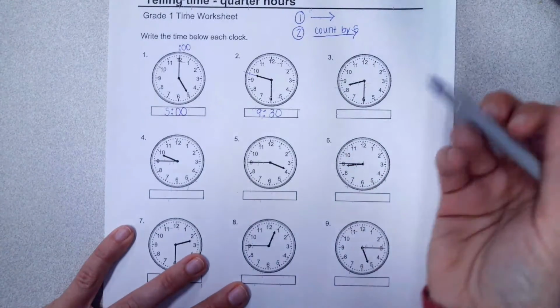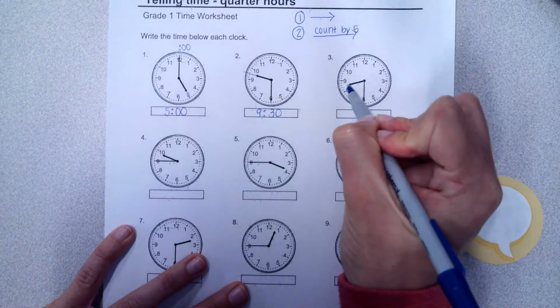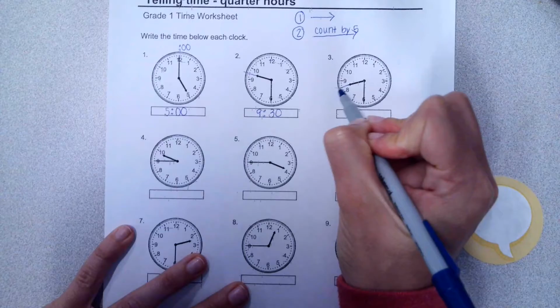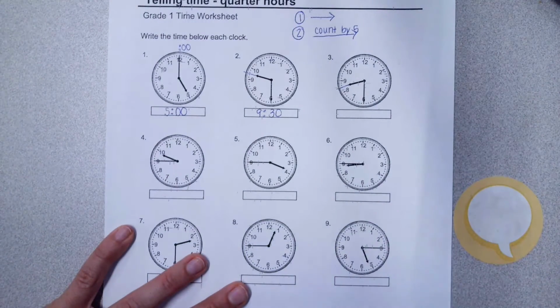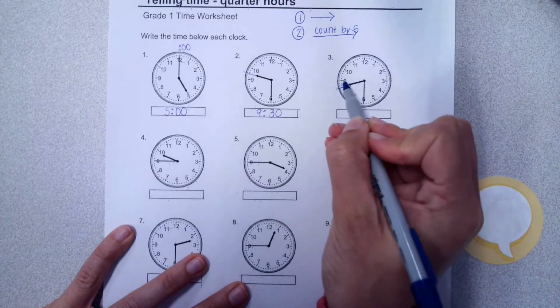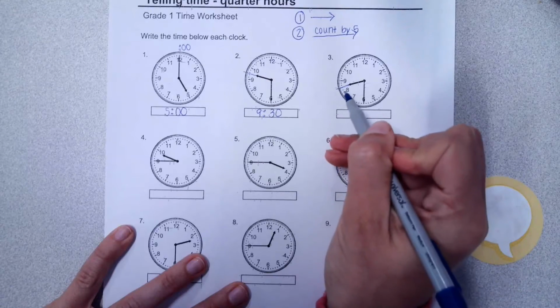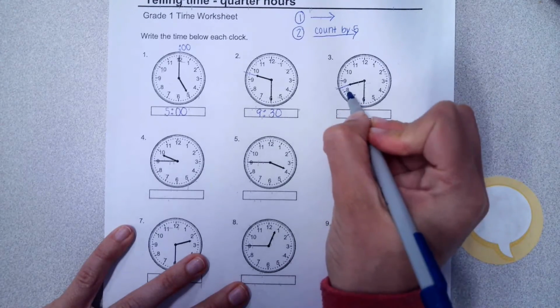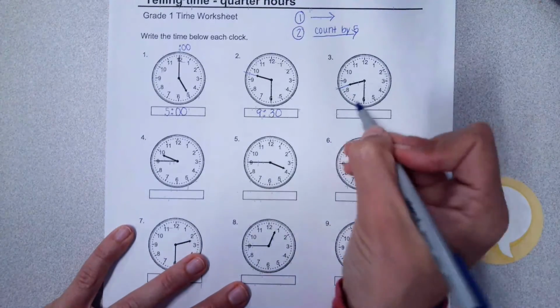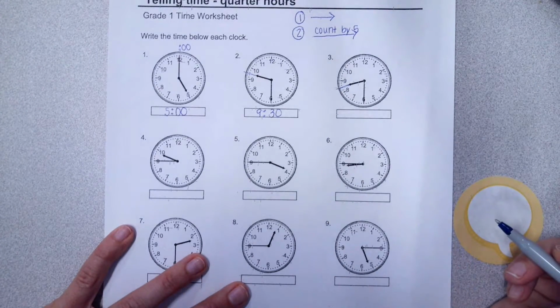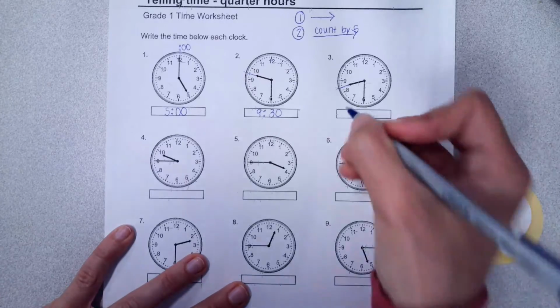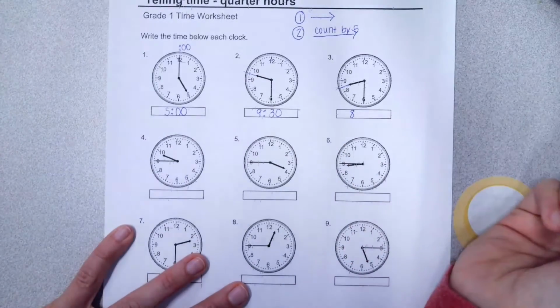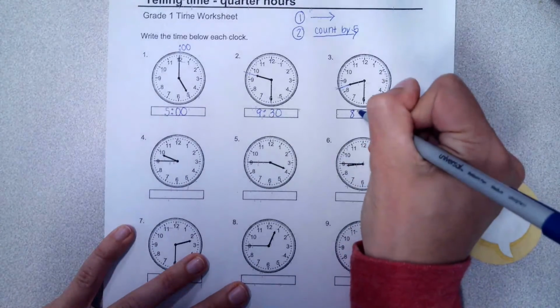Number 3. I'm going to draw that shorthand out. You guys should do that too very carefully. And it is not touching the 9 yet. It is not touching 8. So if it's between two numbers, we write the smaller number, 8 or 9. 1, 2, 3, 4, 5, 6, 7, 8 comes first, so 8 is smaller. Then I write my colon.